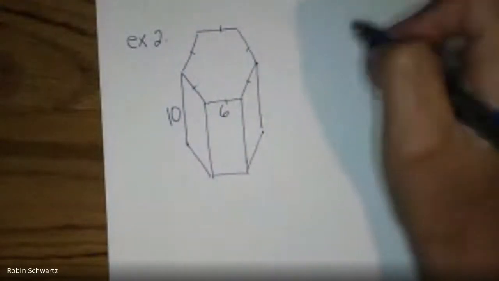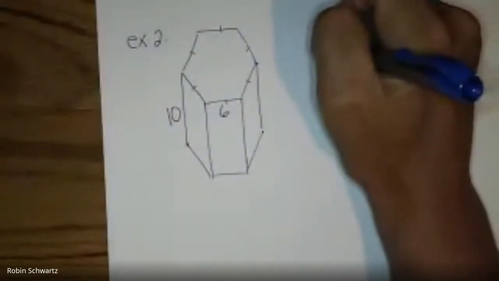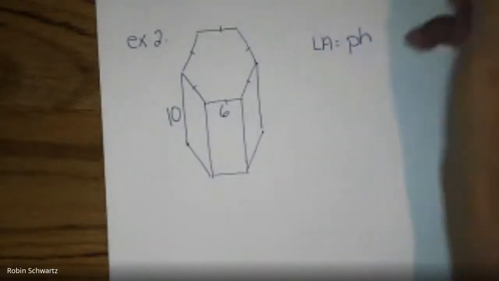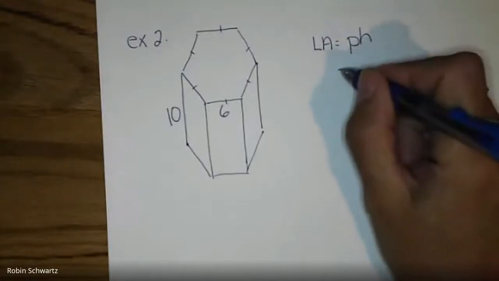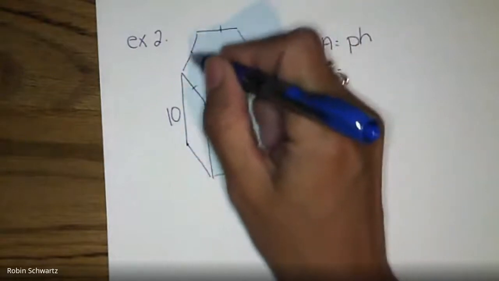Let's find lateral area and surface area. So the lateral area for a prism is just PH. Remember, P is perimeter of the base, height of the prism. So the perimeter of the base is just 6 sides of 6.